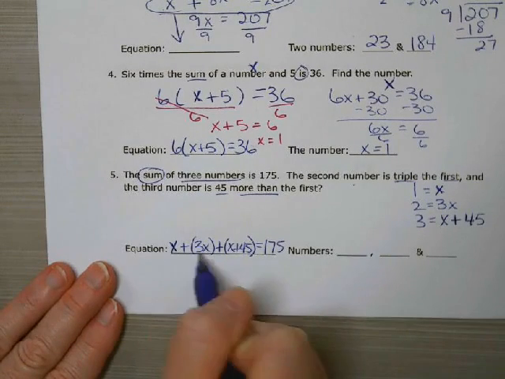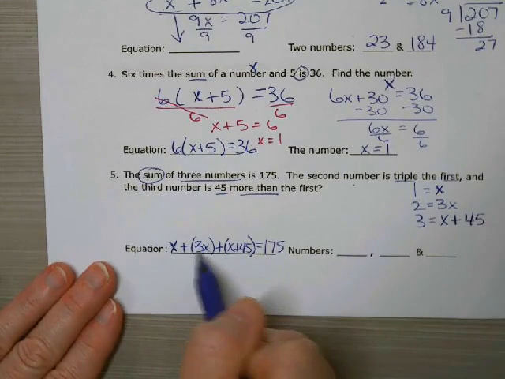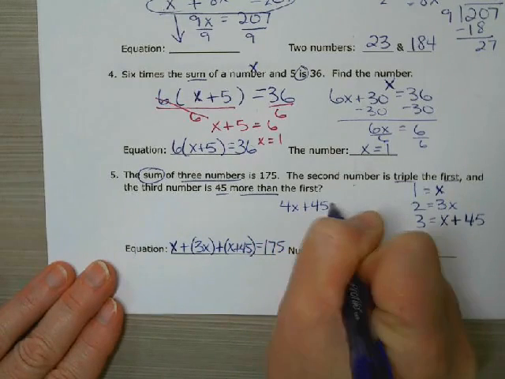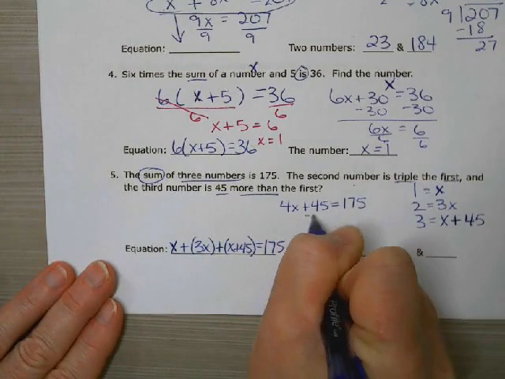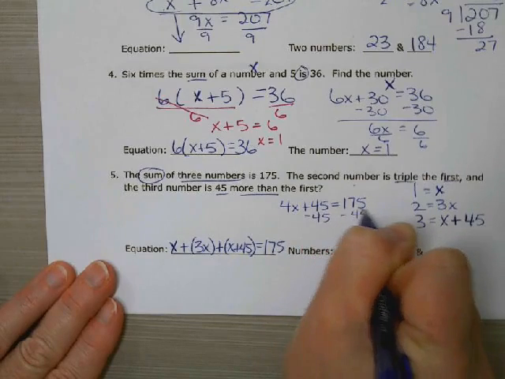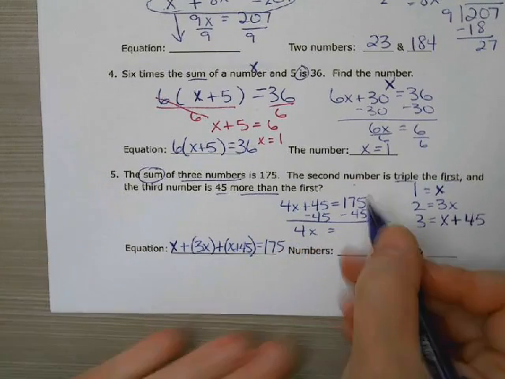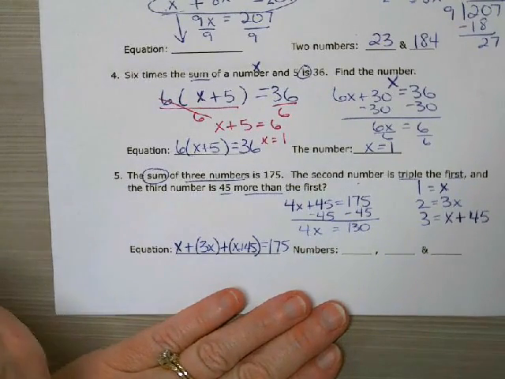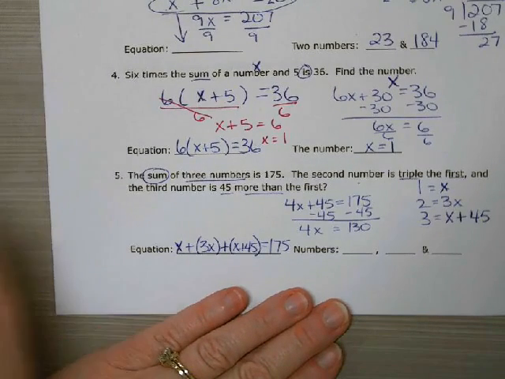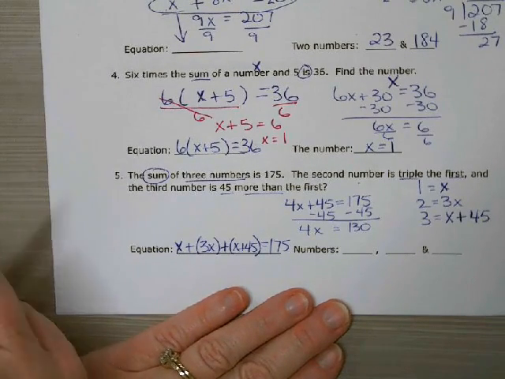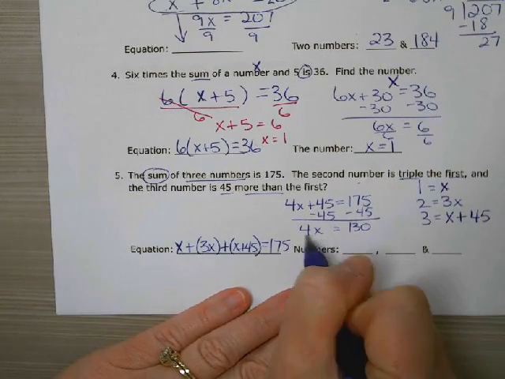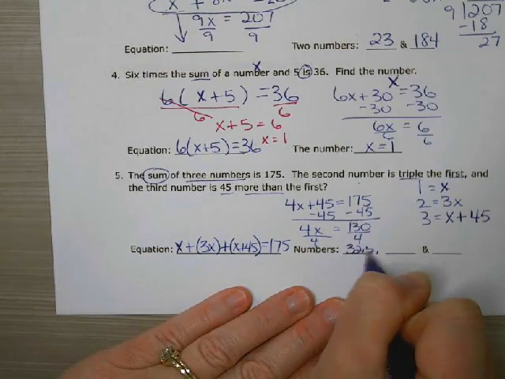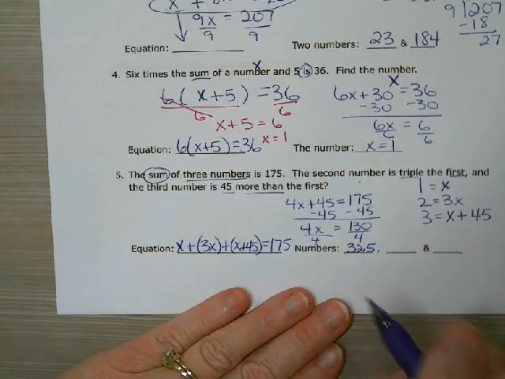Well, I'm going to go ahead and combine all of my like terms. I have an x, 3x, and an x. So I have 4x, and then I still have plus 45 equals 175. If I subtract 45, I have 4x equals 130. And this doesn't come out even. So 175 minus the 45 is 130, and when I divide by 4, I get 32.5. So 32.5 is a legitimate number.